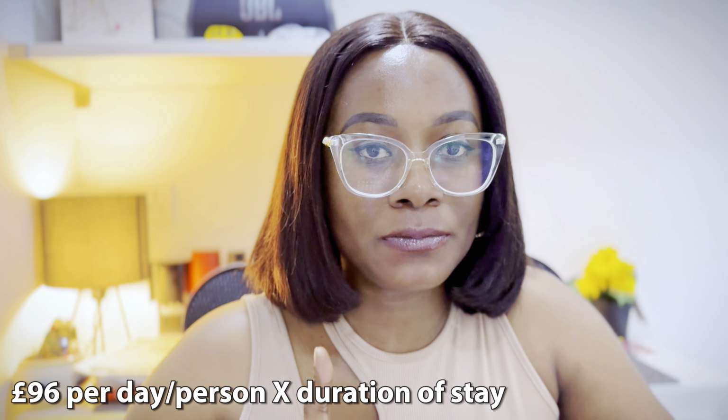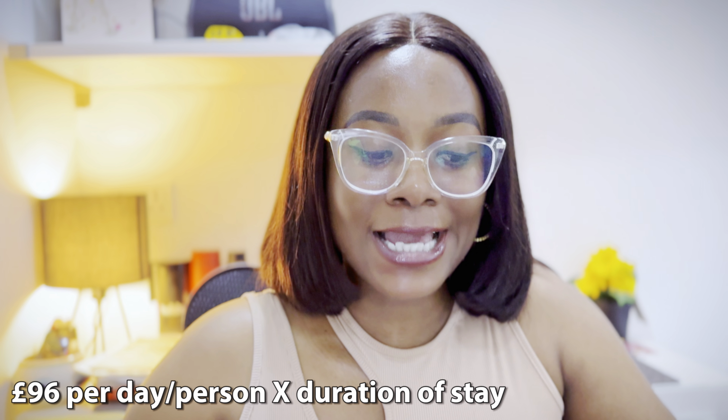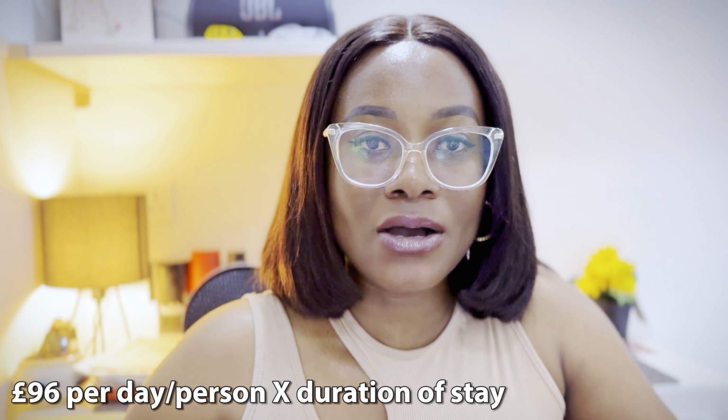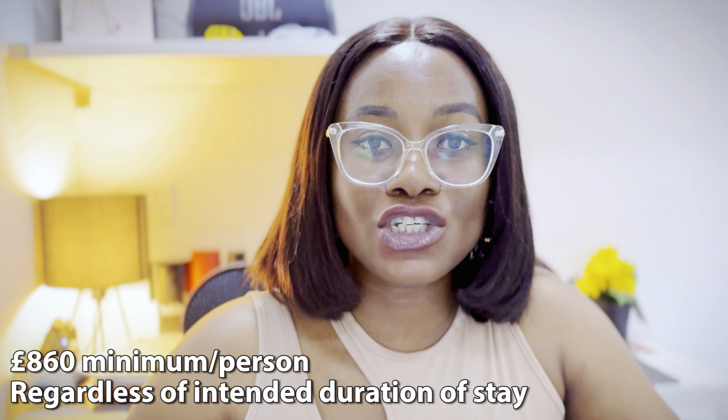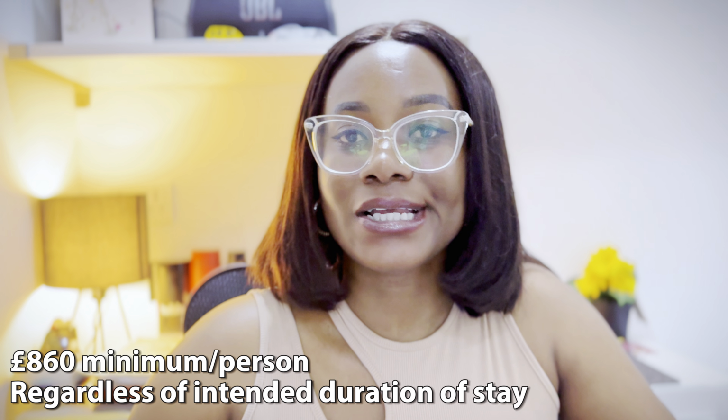This amount is for one person, times the number of days you're going to spend in the Schengen area. But usually they advise a minimum of £860 per person. So you need to have at least £860 in your bank account as a final amount to show that you have money for your travel expenses into the Schengen area.